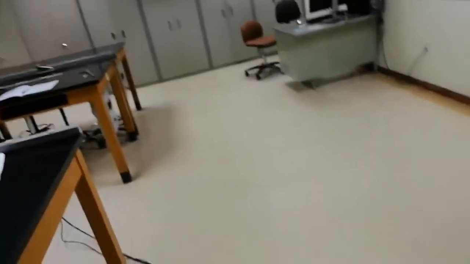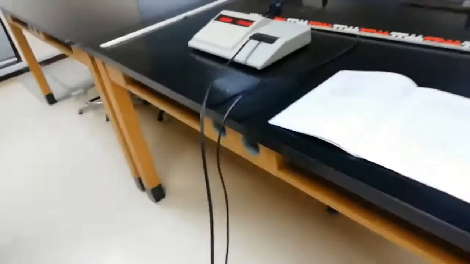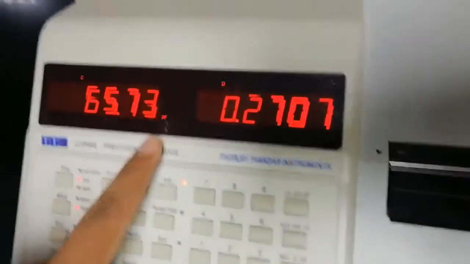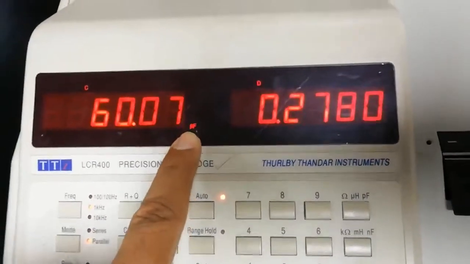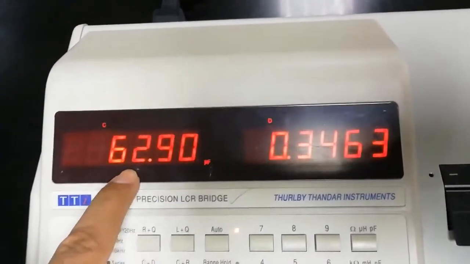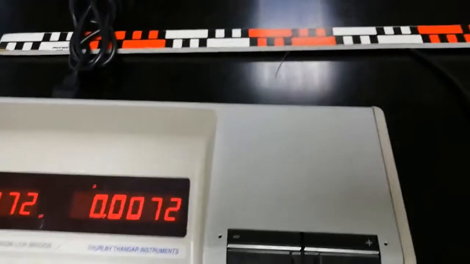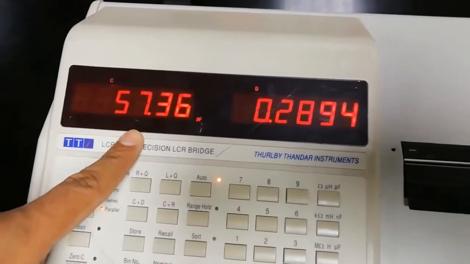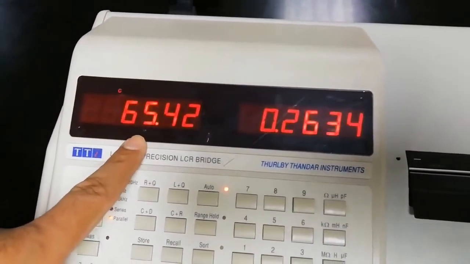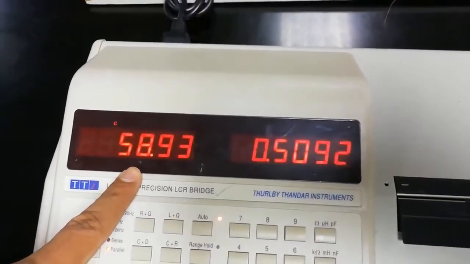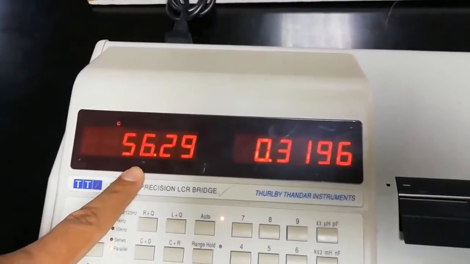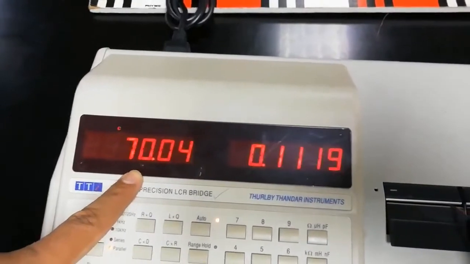Okay, so let's come. This is the capacitance, which is in picofarad, but now it is fluctuating. If any numbers are fluctuating, then I always suggest to my students that you try to find the minimum value, find the maximum value, and then average them.